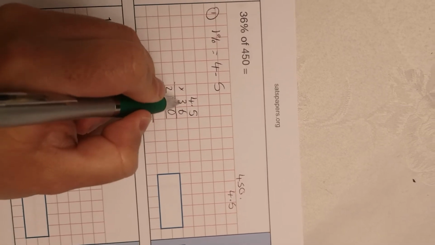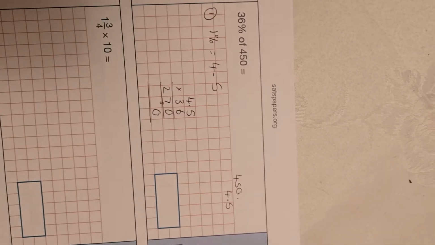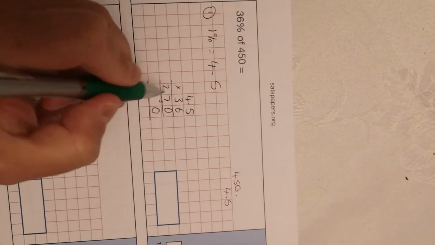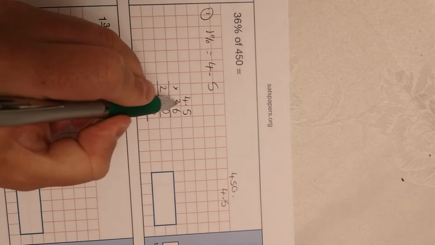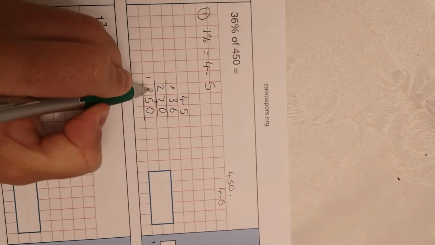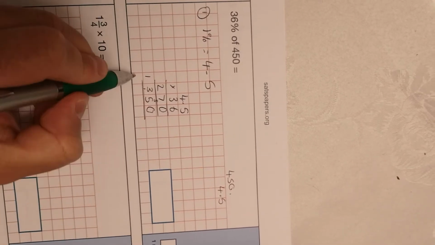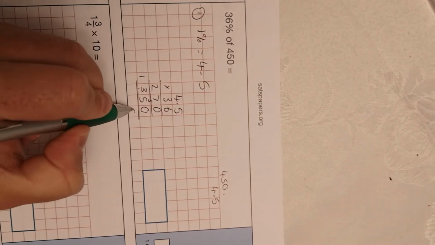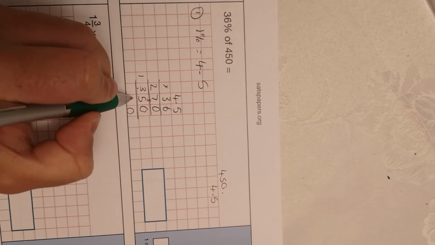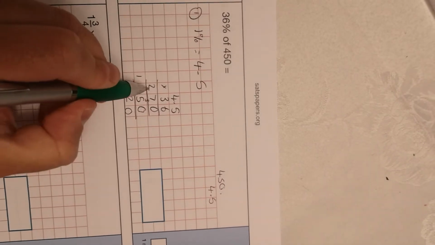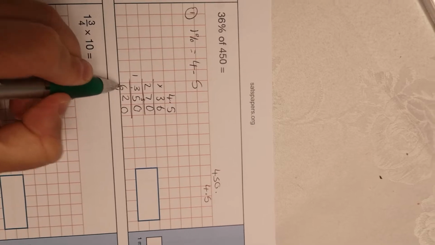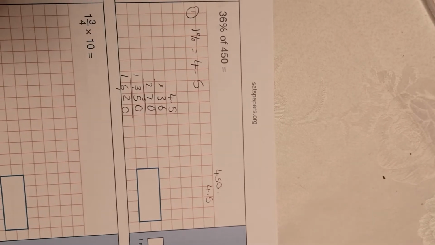Don't forget, it's not a 3, it's 30, so we show that by putting the 0 in straight away. Then 3 times 5 is 15, carry the 1. 3 times 4 is 12, add the 1 is 13. And then add them together. So 0, 0. 5 add 7 is 12, carry the 1. 2 add 3 is 5, add the 1, don't forget, is 6. And then we've got the 1 there.